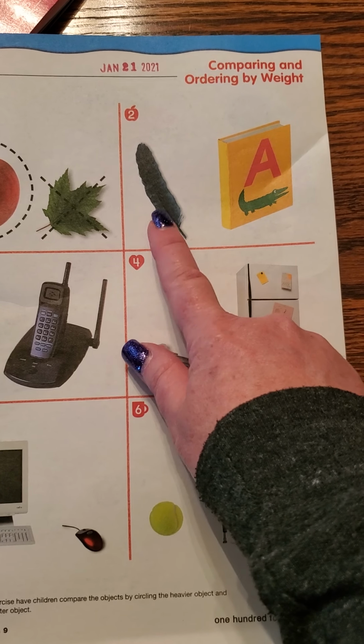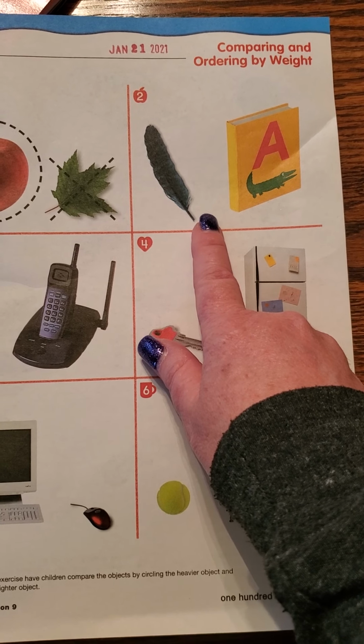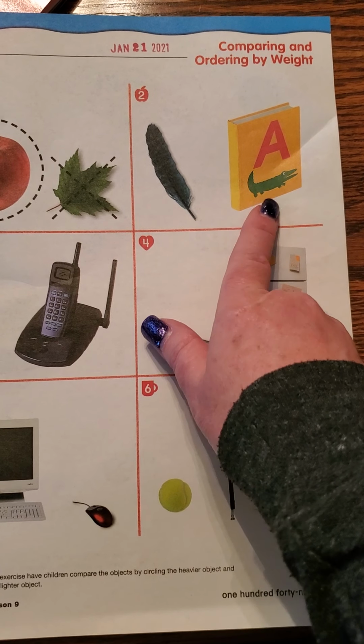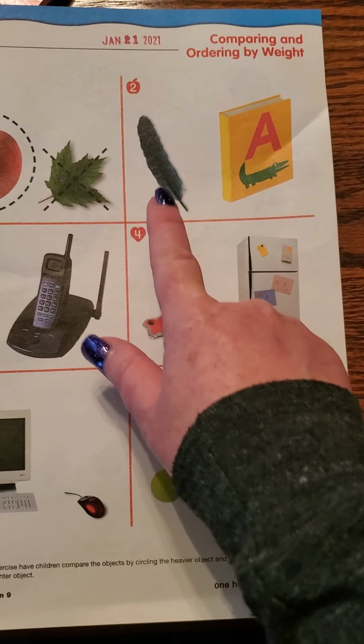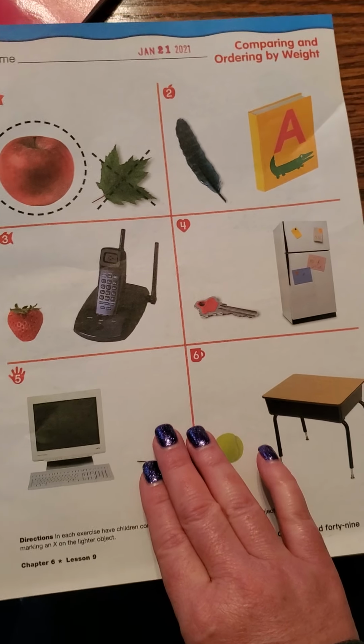This is a book and a feather. Which one do you think would be heavier? If you said book, you're right. So you would circle the book and cross out the feather. So circling the heaviest one and crossing out the lightest one.